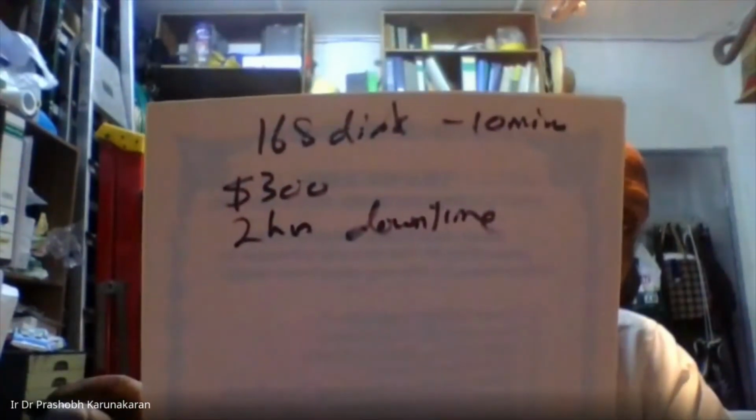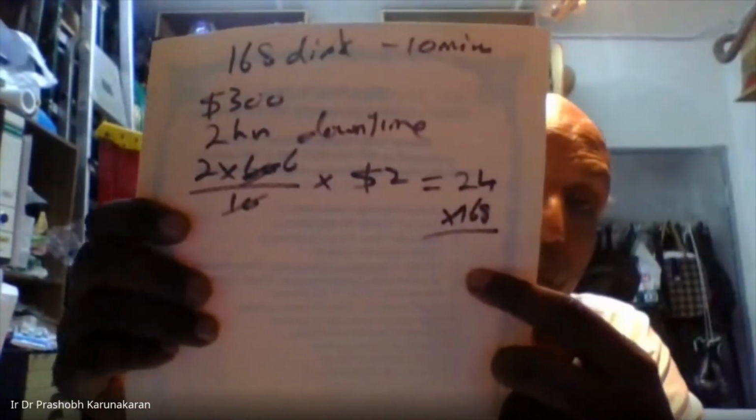So 2 times 60 over 10, that's 12 times 2, 24. 24 is basically 24 cycles of production missing due to 2 hours down.